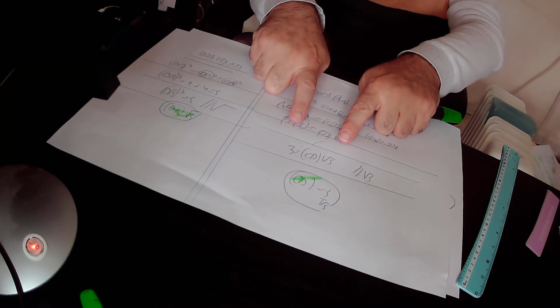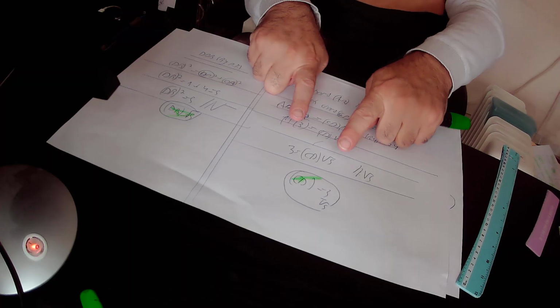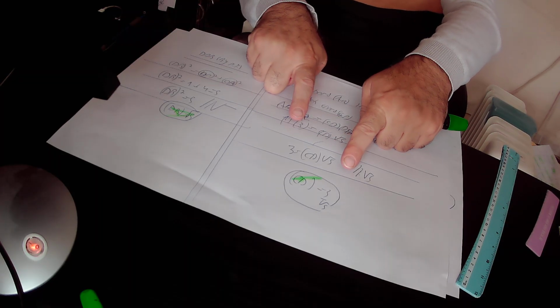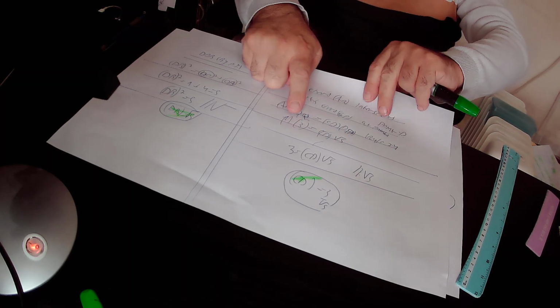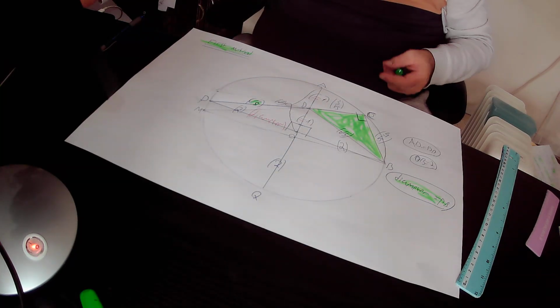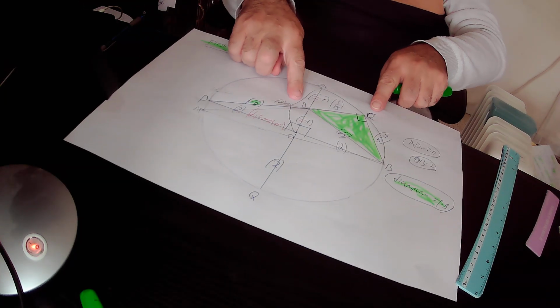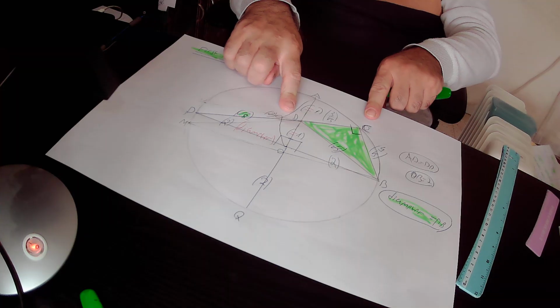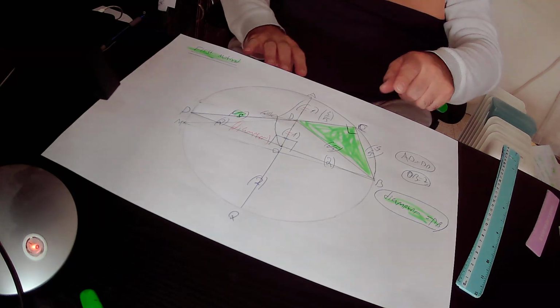Here we divide the equation by the square root of 5 and find that the missing side CD equals 3 over the square root of 5. This is the missing side CD. This equals 3 over the square root of 5.